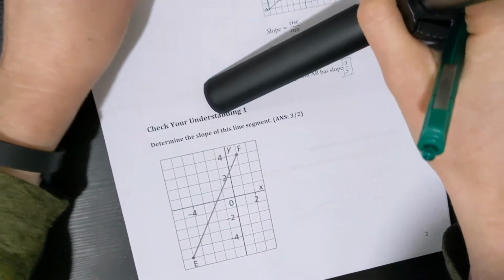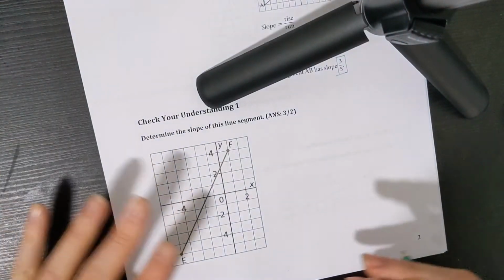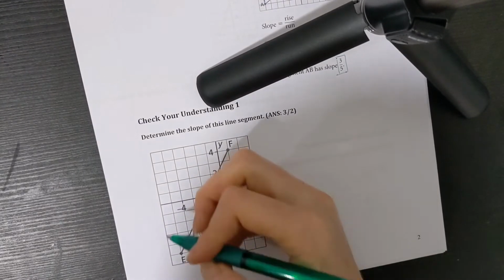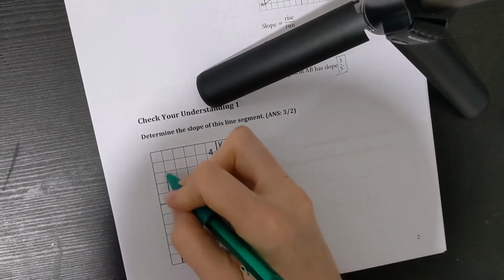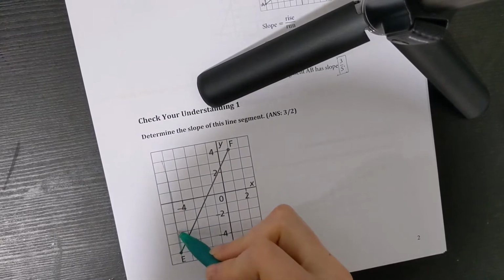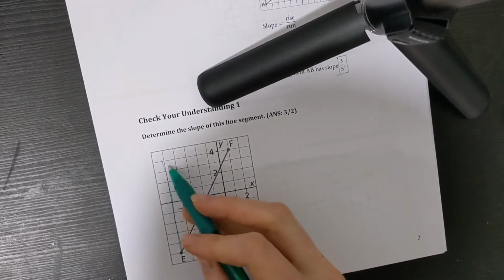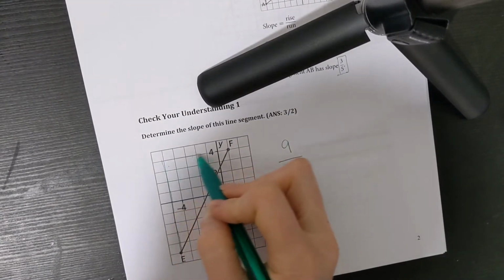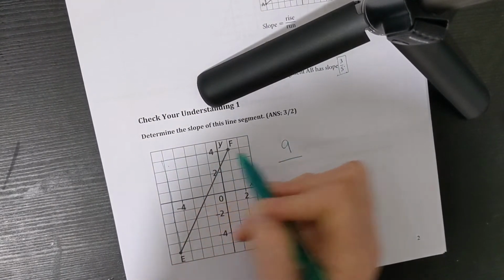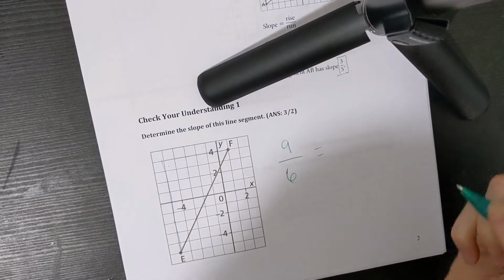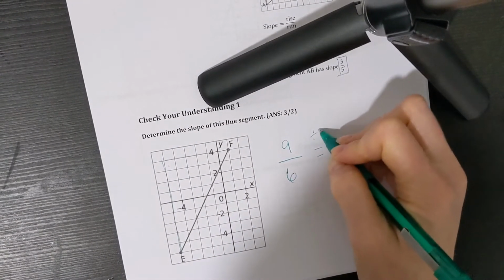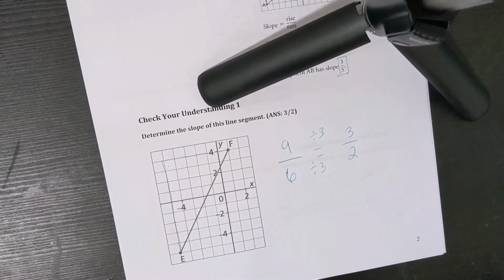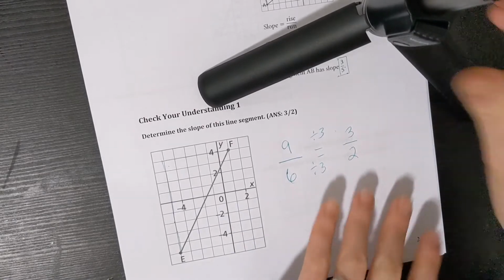Check your understanding here. So when it comes to check your understandings, I would love if you paused the videos and give them a shot on your own before you watch the example. So here you can see it goes up 1, 2, 3, 4, 5, 6, 7, 8, 9. So the rise is 9 over 1, 2, 3, 4, 5, 6. And that can be reduced down if we divide those both by 3 to 3 over 2. So the slope of that line is 3 over 2.